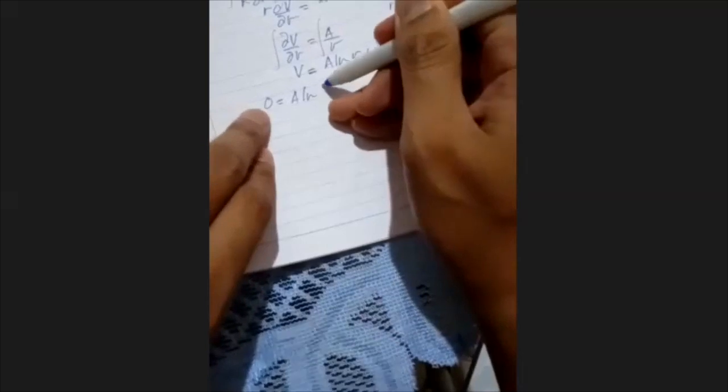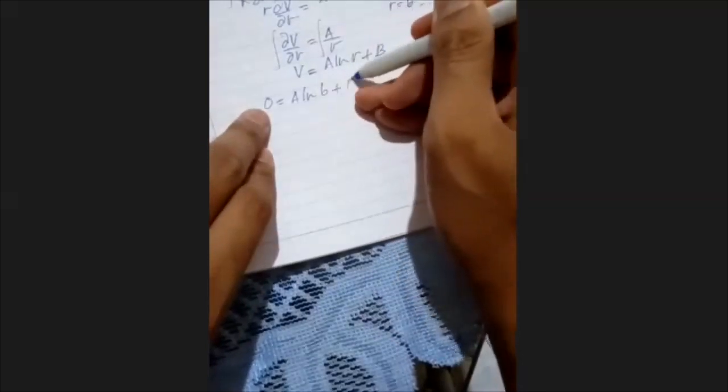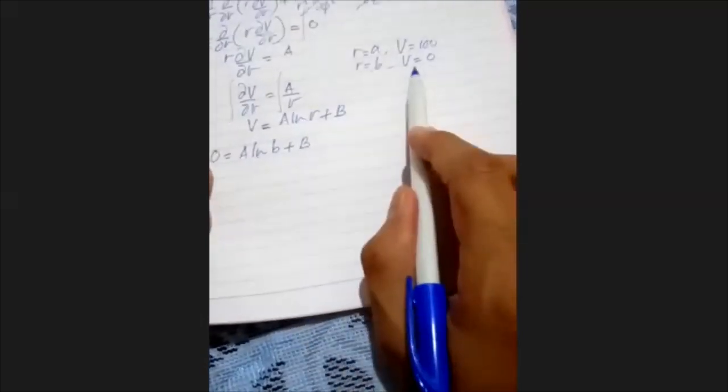Now let's put it inside the equation. The first one, r equal to b, so V becomes 0, so A ln b plus B. For this case, when r equal to b, V comes to 0.